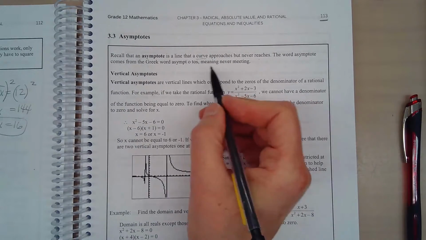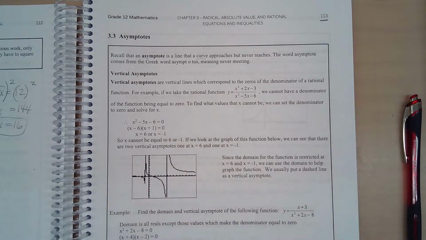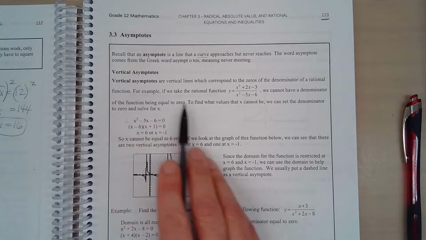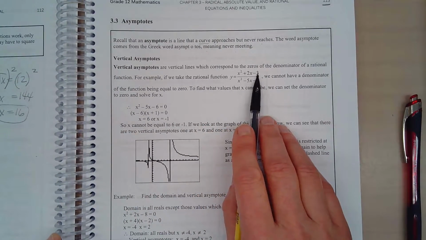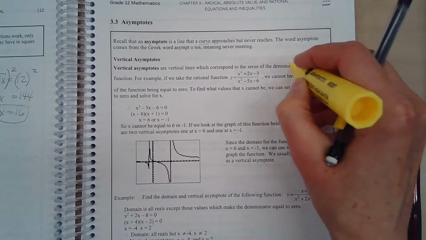The word asymptote comes from the Greek word asymptotos, meaning never meeting. So they talk about vertical asymptotes, which are vertical lines, which correspond to the zeros of the denominator, right?